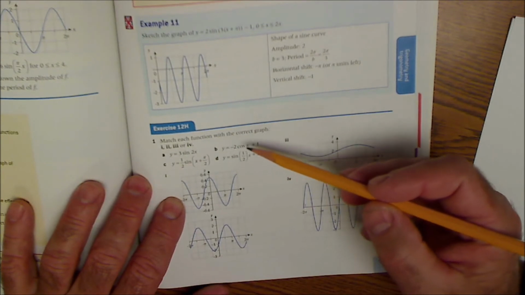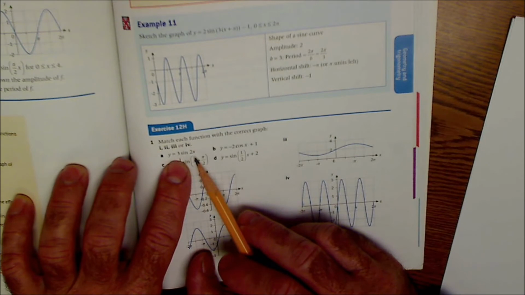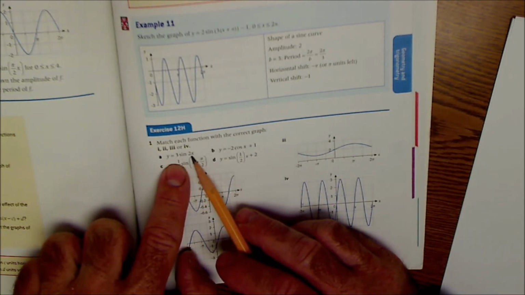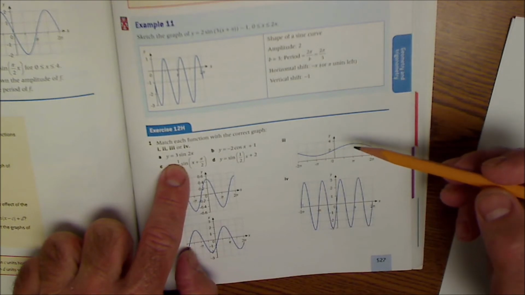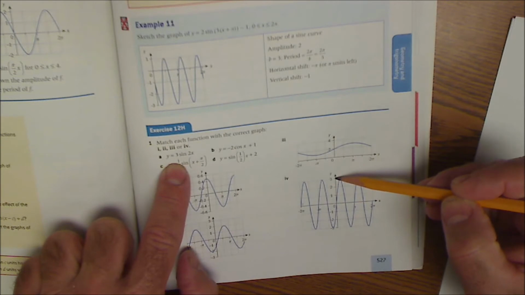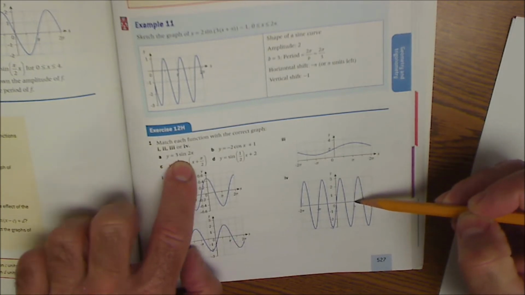So match the function with the correct graph. A is y equals 3 sine of 2x. 3 is an amplitude. 2 pi divided by 2 would be a period of pi. So I'm looking for a sine graph with an amplitude of 3 and a period of pi. So I could see that one's pi right there.